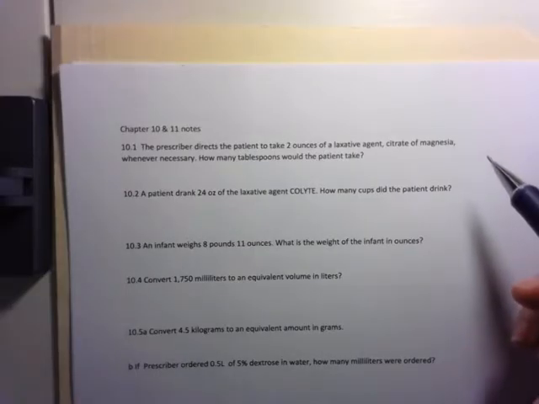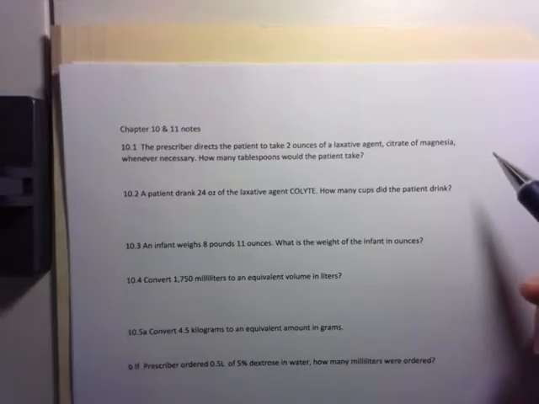In this question, the prescriber directs the patient to take 2 ounces of a laxative agent, citrate of magnesia, whenever necessary. How many tablespoons? So we're converting 2 ounces to tablespoons.